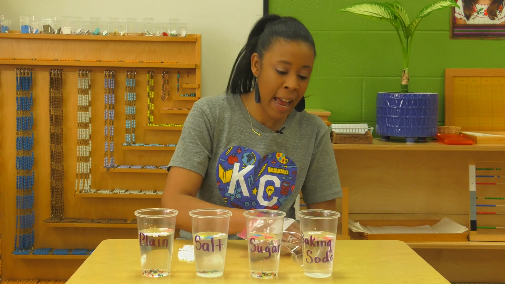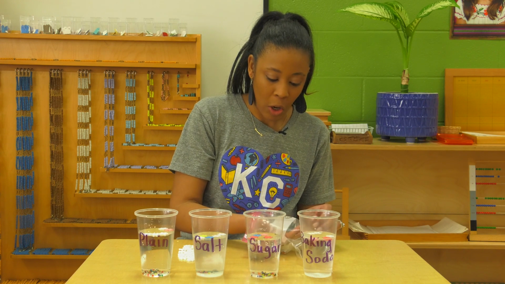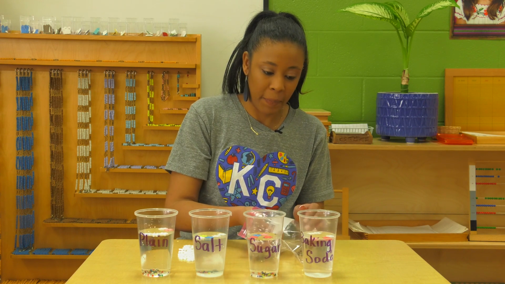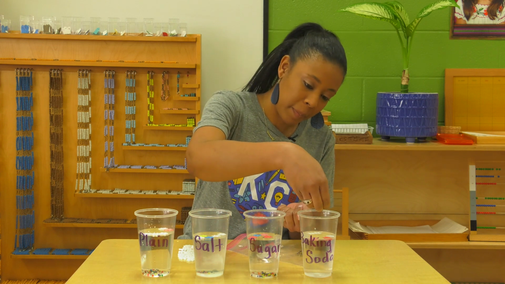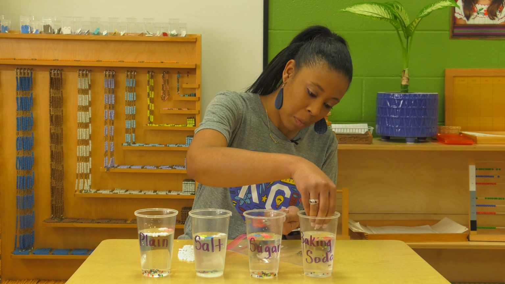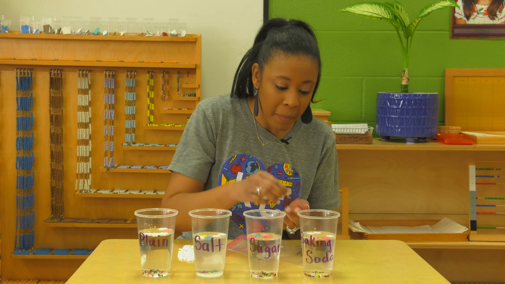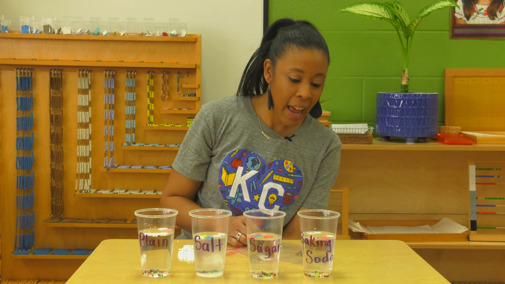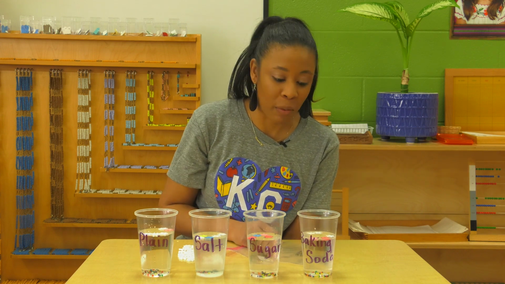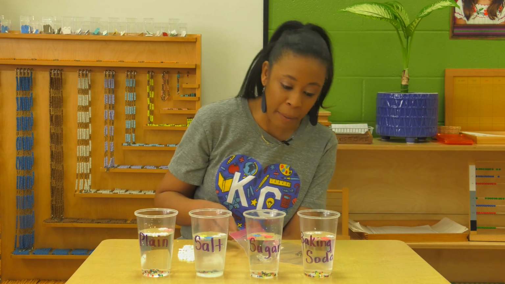Let's try our last cup of water with the baking soda. What's your prediction? Will it sink or float? It looks like I have two that chose to float, and most of them sank to the bottom.